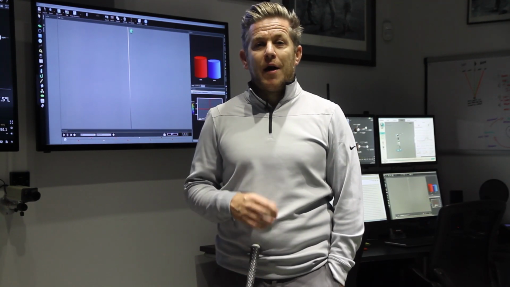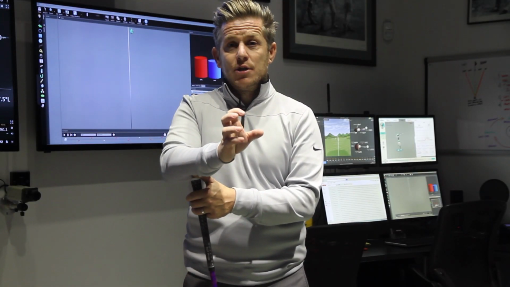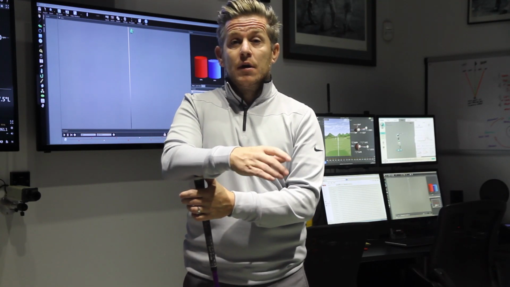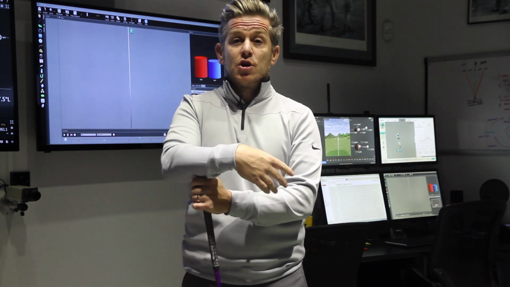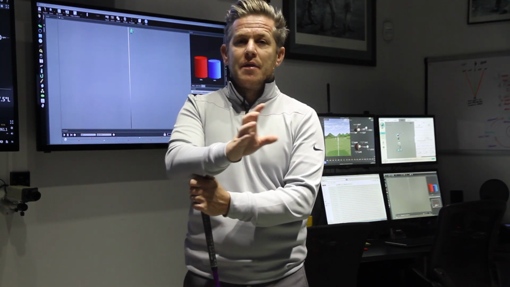Today we are talking about how impact location can affect the outcome of your golf shot. So guys, today we're going to take a look at how the impact location through gear effect can affect the outcome of the golf shot. So we're going to spray the face up with Dr. Scholl's. We're going to have the white residue on the face to see where that ball's coming off the face.